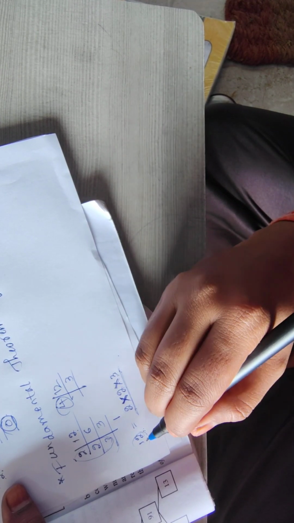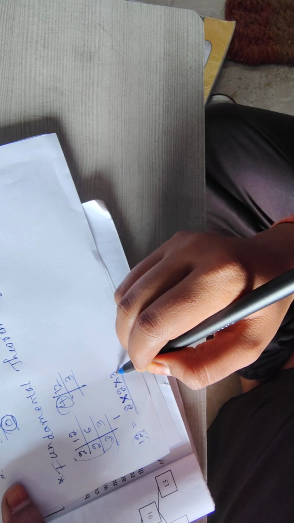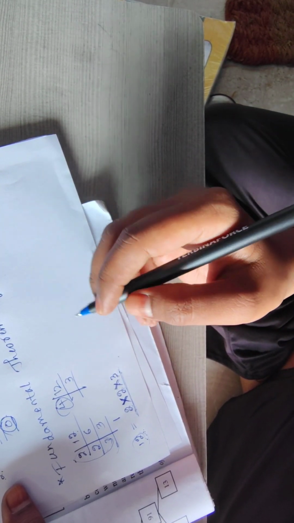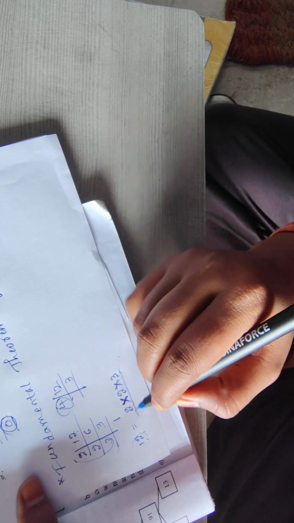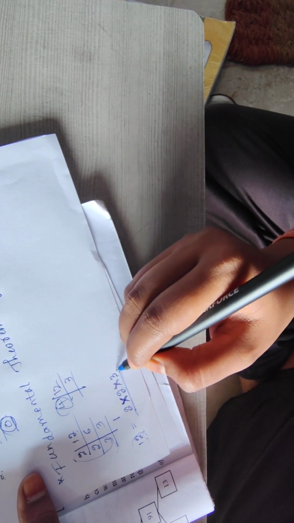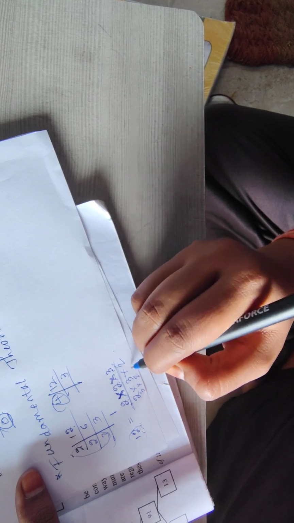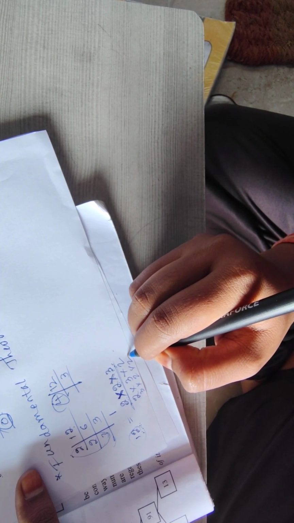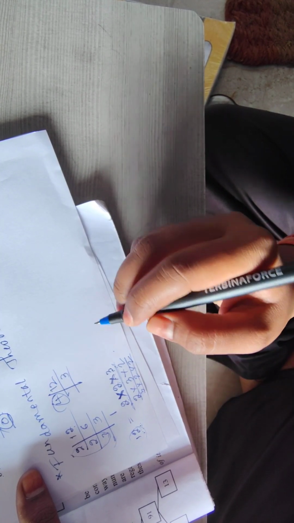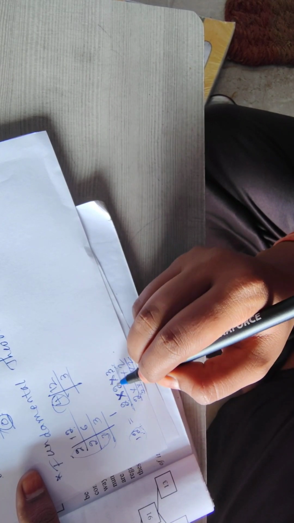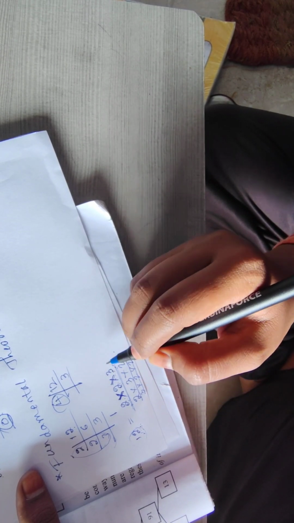Yes or no? So 12 can be written as 2 into 2 into 3. If you take another number, we can write it in the form of prime factors. I can write this as 2 into 2 into 3, or 2 into 3 into 2, or 3 into 2 into 2. The order is not necessary, but every composite number can be expressed as a product of its prime numbers.